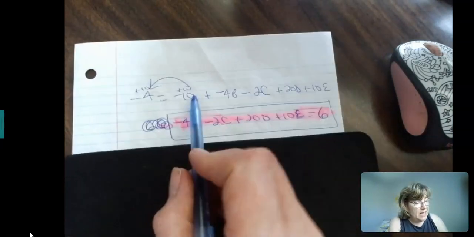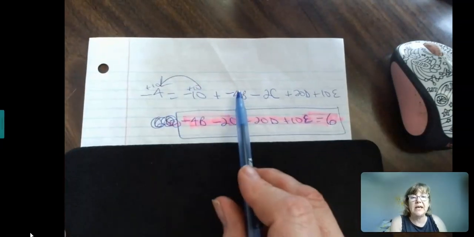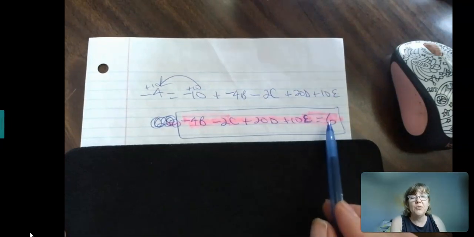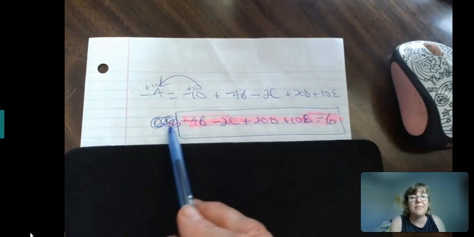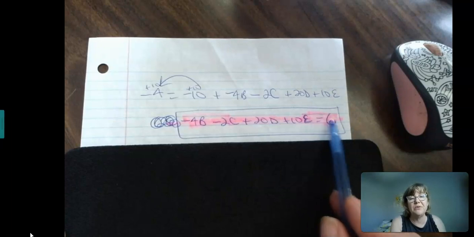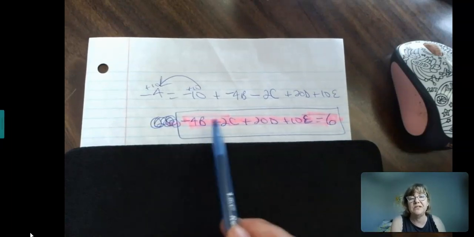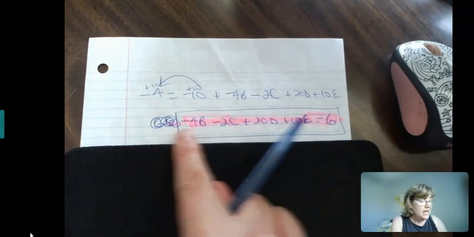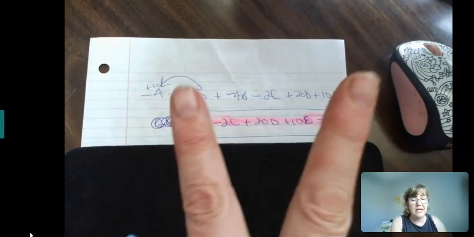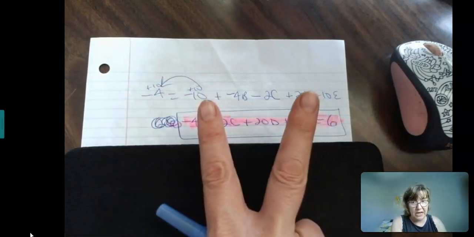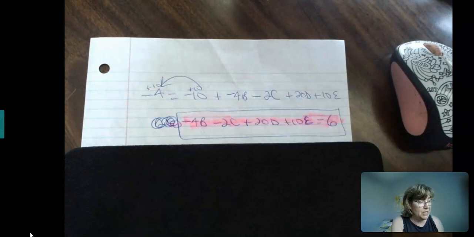Again, I'm going to add 10 to both sides, and I want all of these guys equal to a number. So instead of having my 6 over there, I just crossed it off and put =6 over here. Because if 6 equals this, then this has to equal 6. Doesn't matter. And I highlighted it because this is my second equation. All right, now I need to find my third equation.